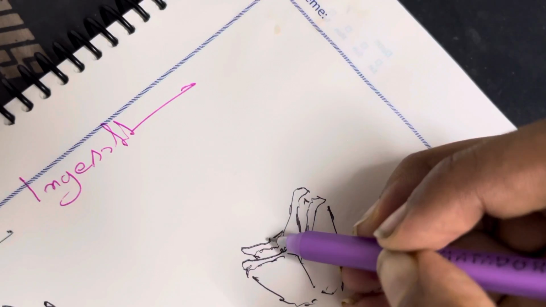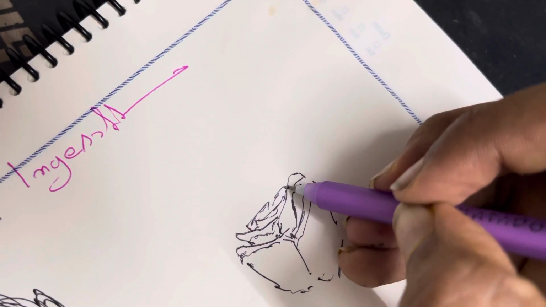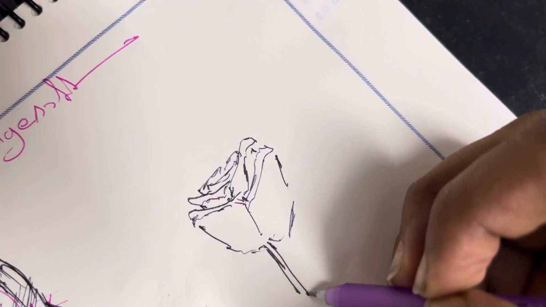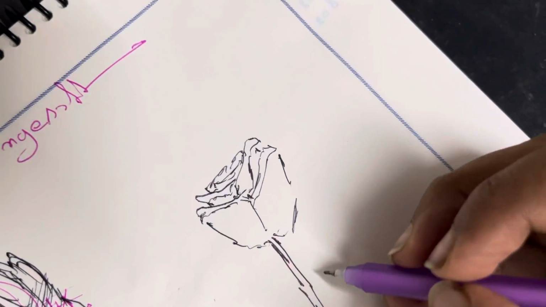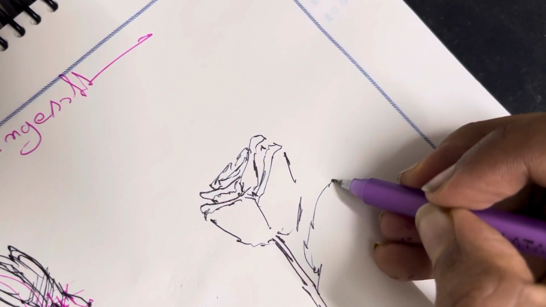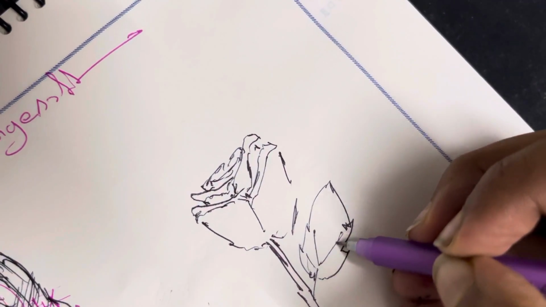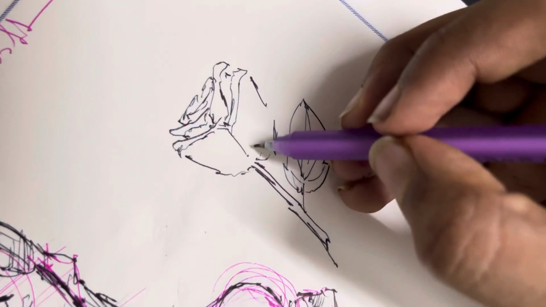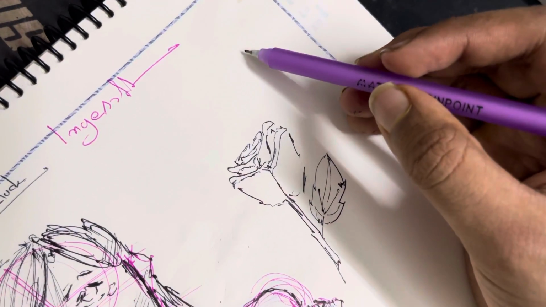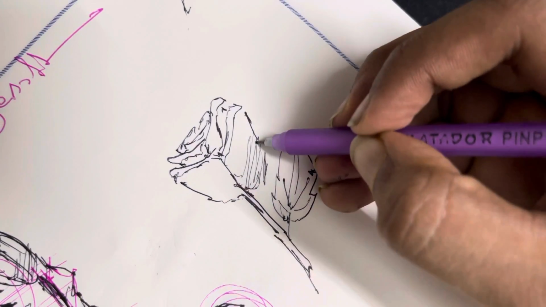God, that's such a bad rose. There you go. And then, after drawing the most simple part, you can just detail it. I kind of messed up there. Okay, so after drawing the most simple part, then you have to put in detail. You have to put in where the light comes from. For example, the light comes from here. You're gonna make sure you put your details on here.